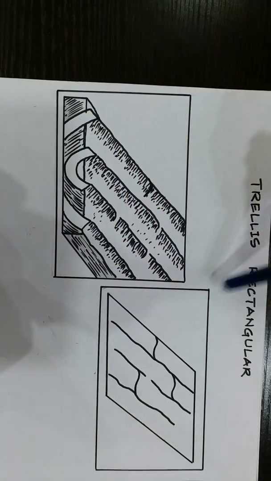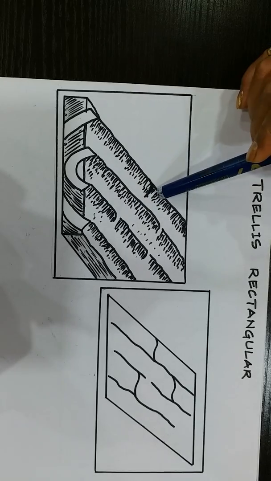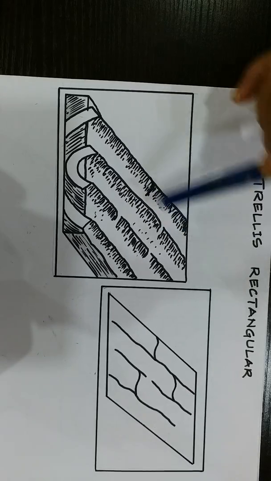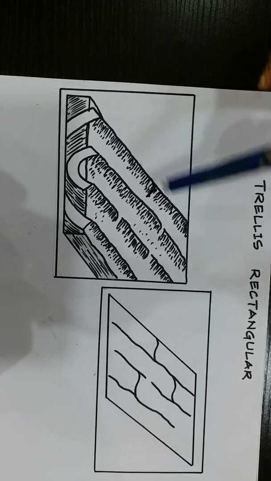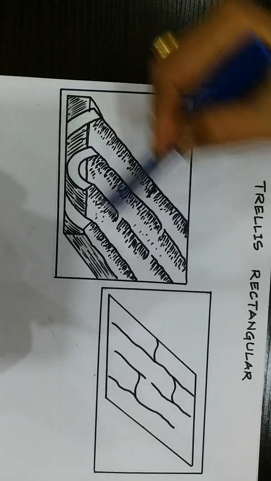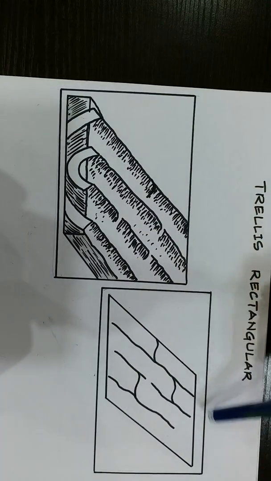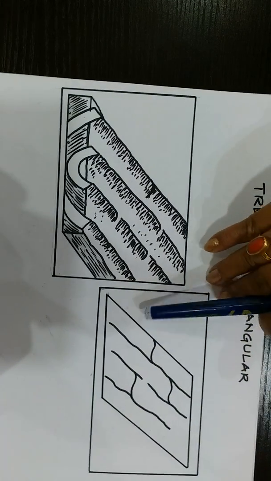Now if we see this diagram of the landscape, there are higher elevations and in between there are lower levels. So when it rains, the rainwater flows down in this pattern in low-lying areas. So this is the aerial view which will give a rectangular shape of drainage pattern.